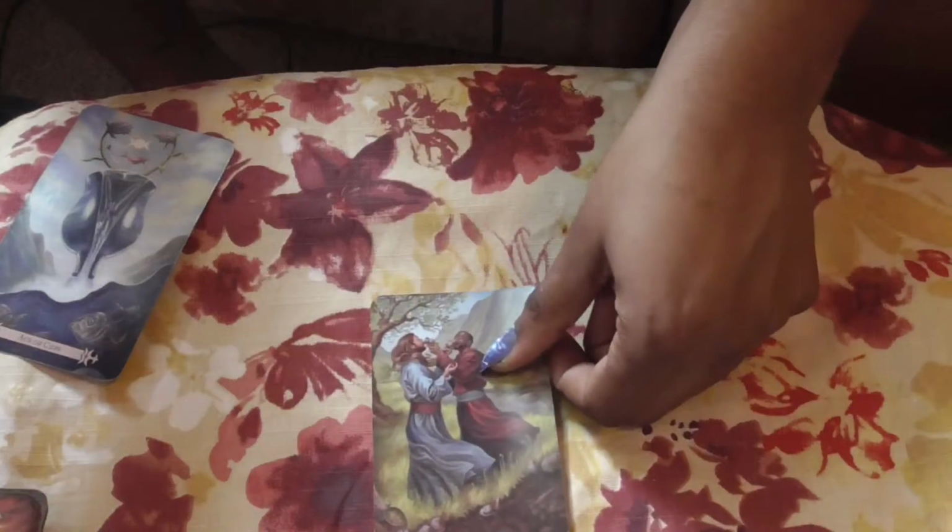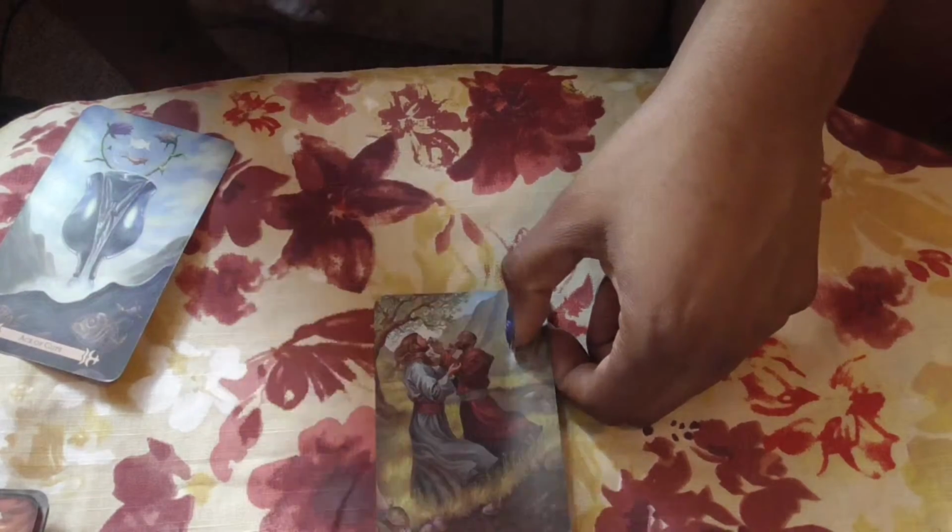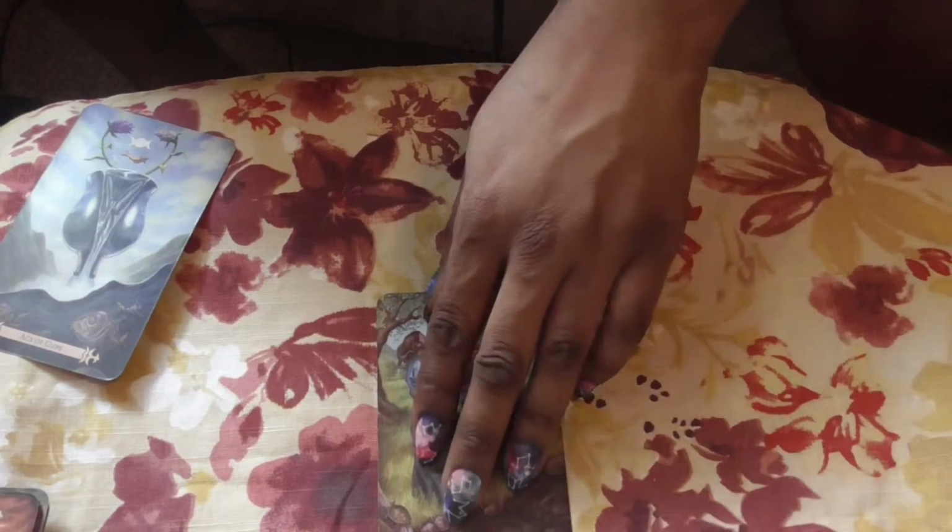All right, so the Ace of Cups, love, passion. Two of Cups, romance. And again, meanings of cards change depending on what your reading's about. So if you're doing a job reading and you get the Two of Cups, it might not always mean an actual romantic relationship. It just might mean two people on the same page or two people bonding in an aspect. Three of Cups, celebration.